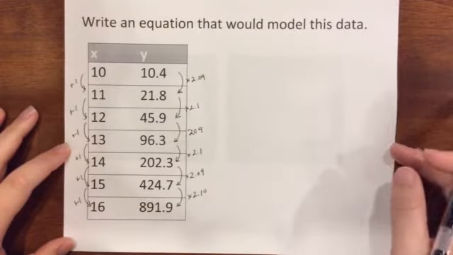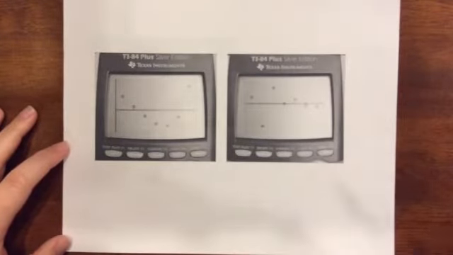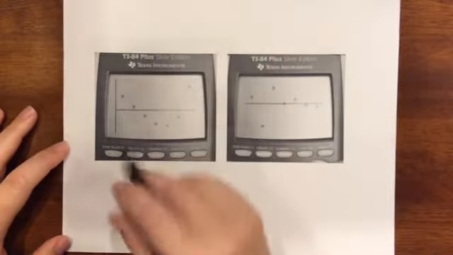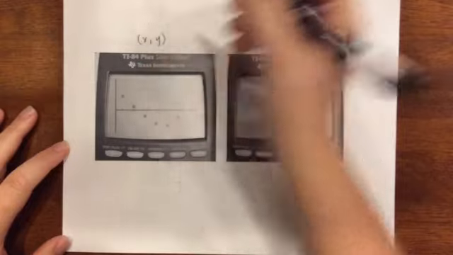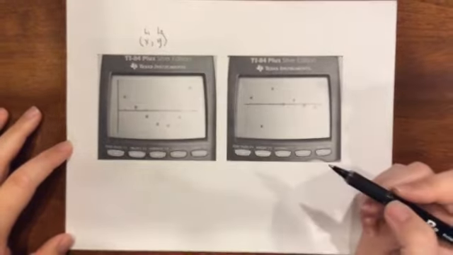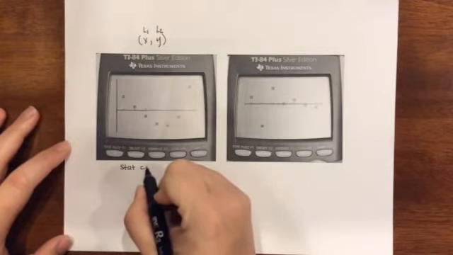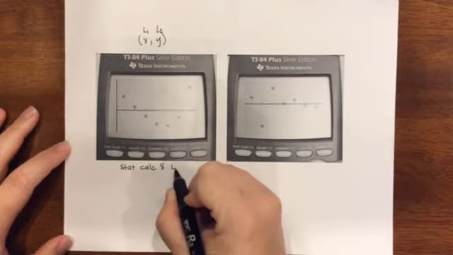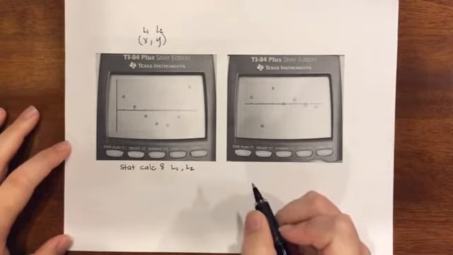So I'm starting to think that this data is nonlinear, but if I really wanted to verify it, I can look at the residual plots. So here are two pictures. This is a picture of a residual plot for x comma y. What I did is I put x in list 1, y in list 2. Then I went to stat, calc, 8, list 1, and list 2, and I calculated the least squares regression line.